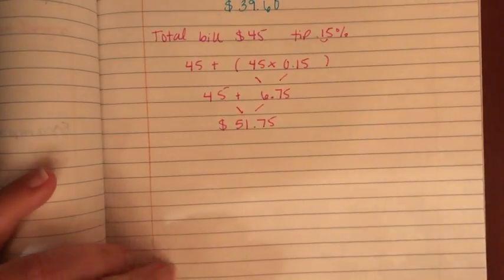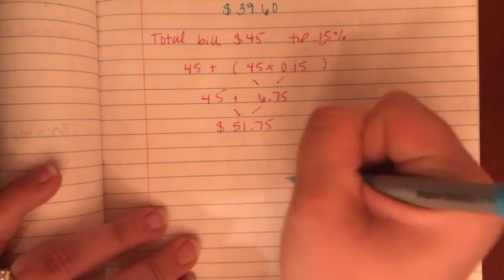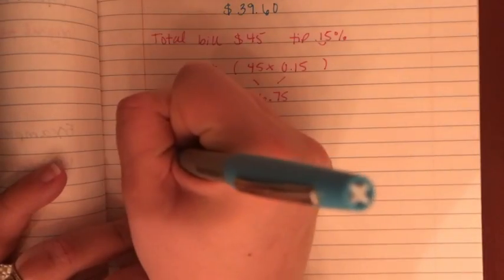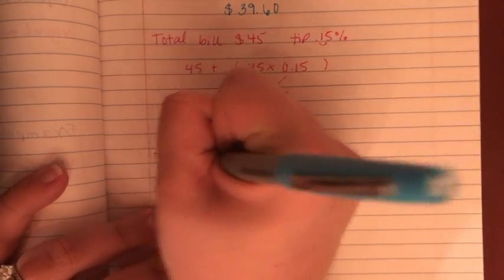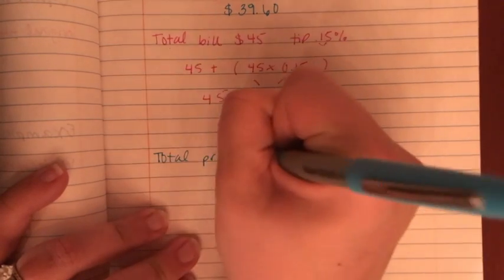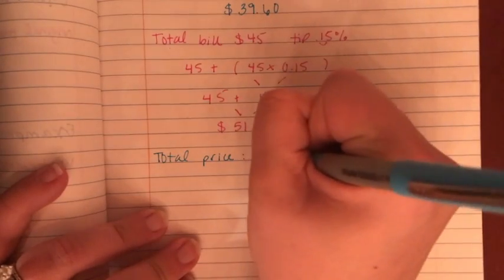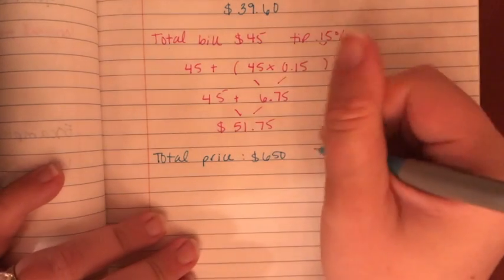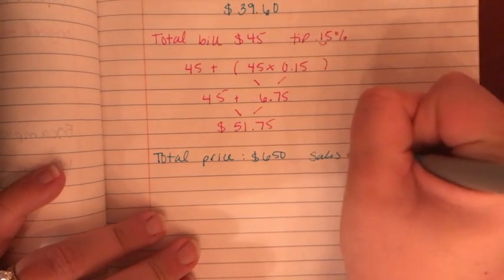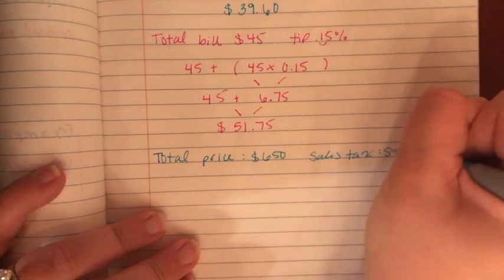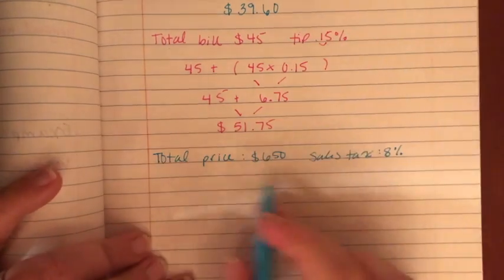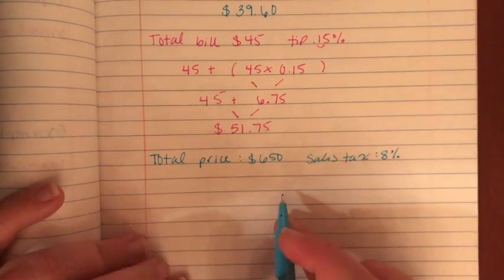Okay, let's do one more quick example. Let's say the original price of something is $650 and there's an 8% sales tax. They ask you to find the total after the sales tax has been added.